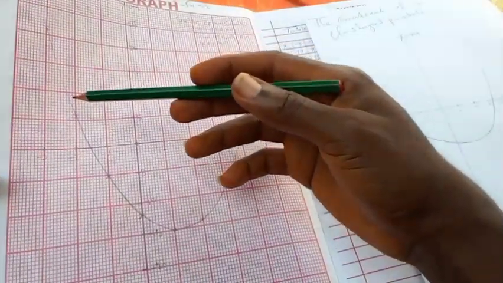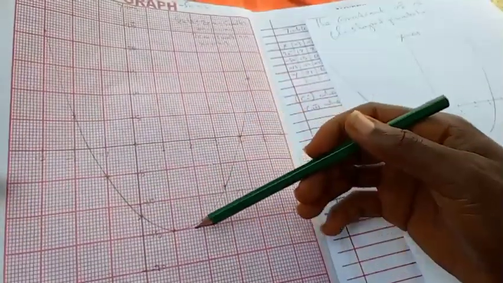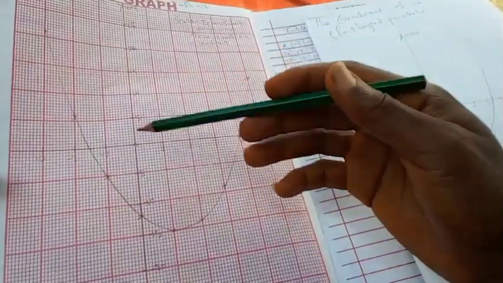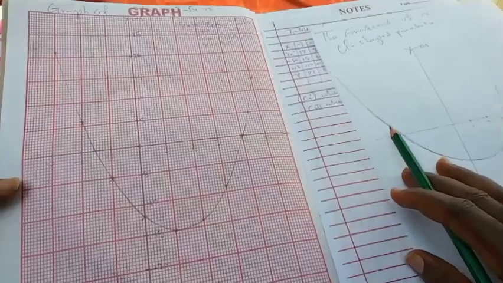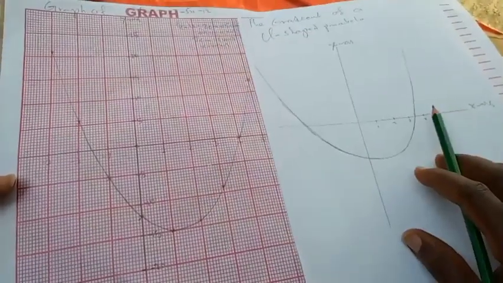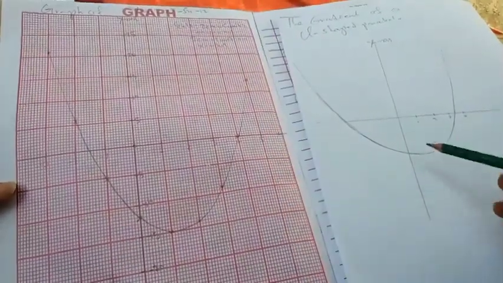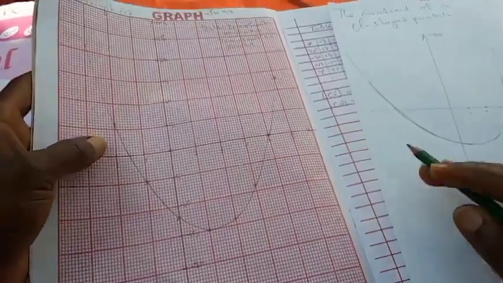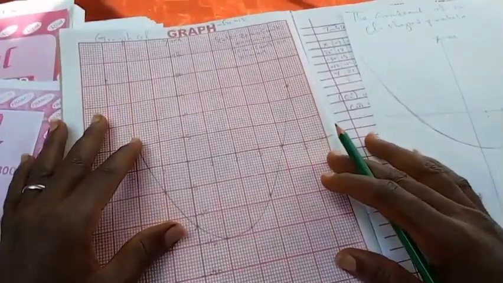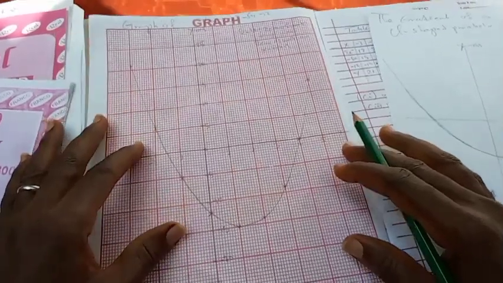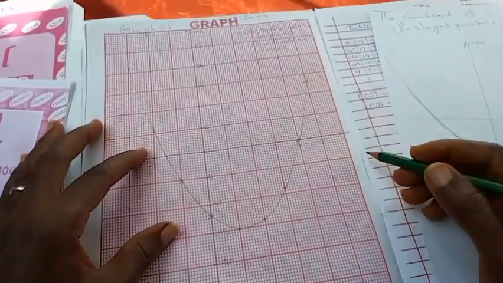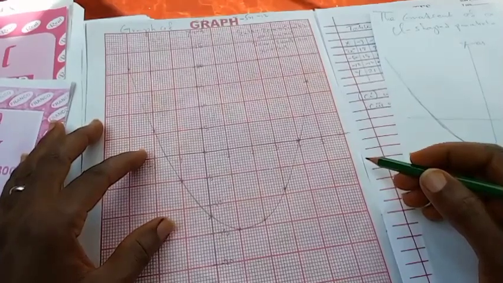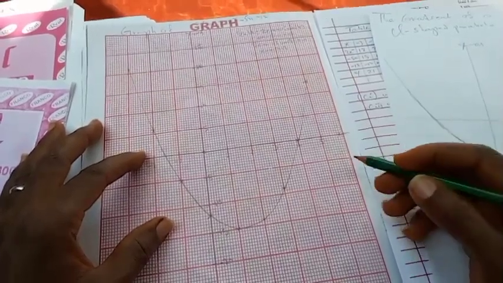For the gradient of this U-shaped parabola, we are looking at how we can determine it, for instance at x equals 3.